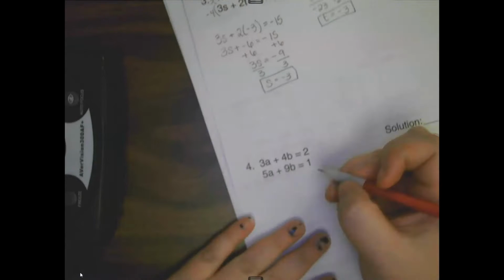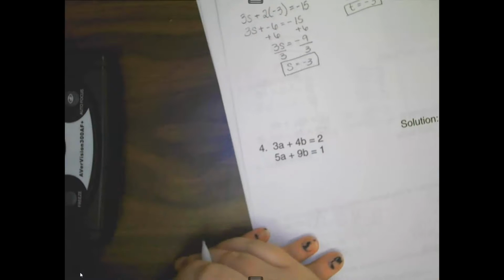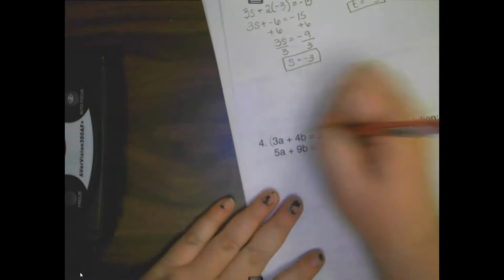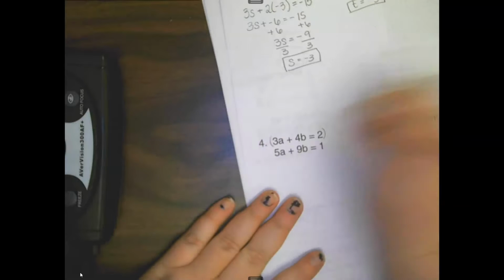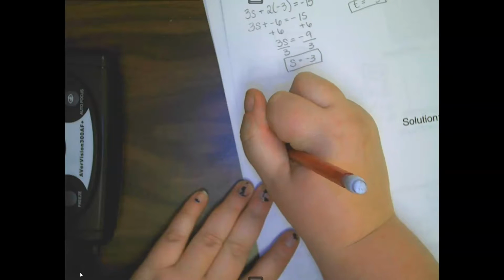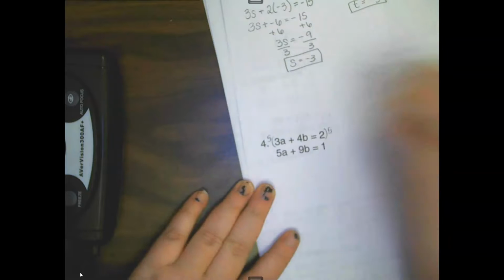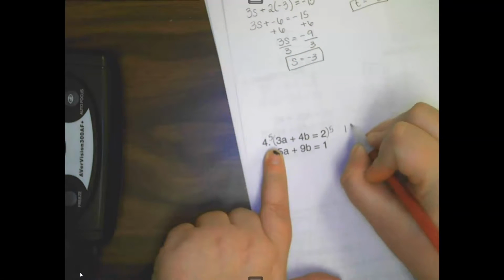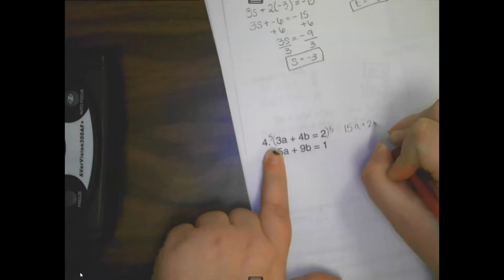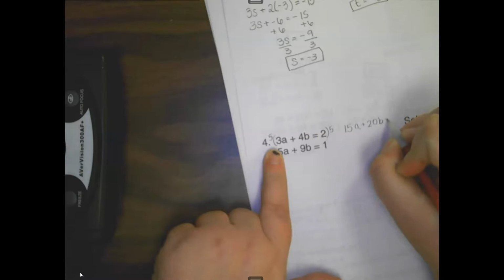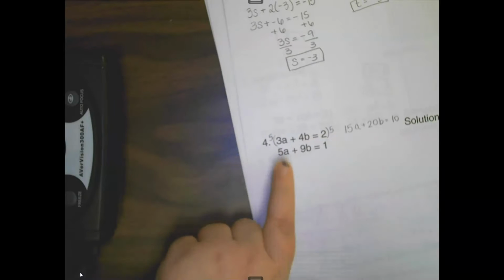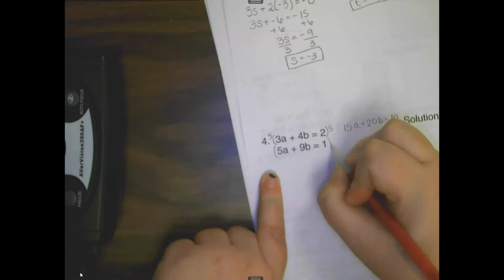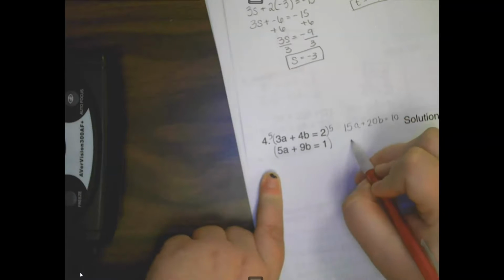Alrighty, hopefully you gave it a try, and yours may look different. It's okay, because I could have chosen to eliminate the A or the B. I'm going to choose to eliminate the A. So 3 and 5, 15 is what I think of, so I'm going to try to make a 15 and a negative 15. So I'm going to choose to make the top one positive. You can choose to make the bottom one positive if you wanted to. It doesn't matter. There's so many different ways to do this. So if you did this one differently, please do not erase. Wait and see. So I want to make a negative 15a now.